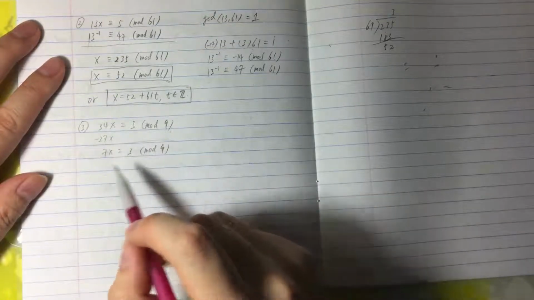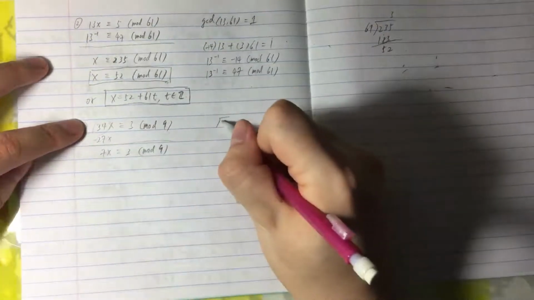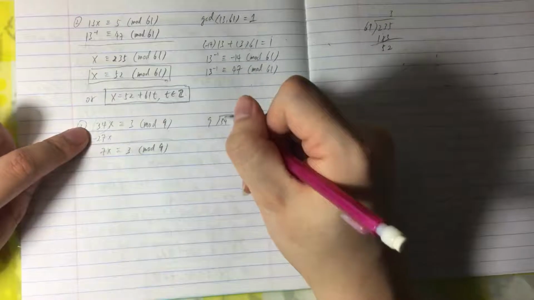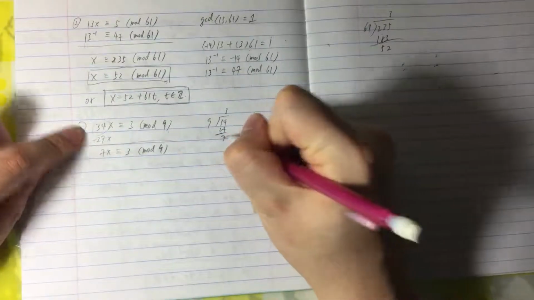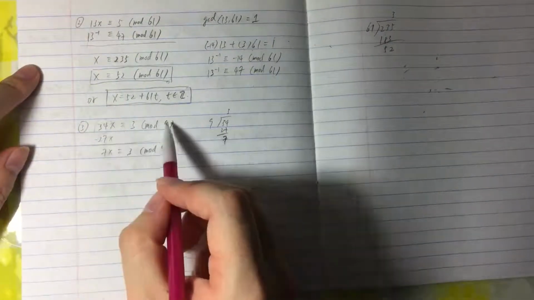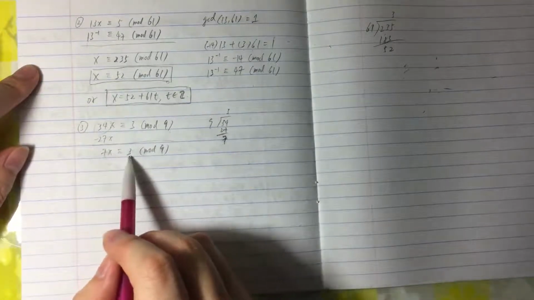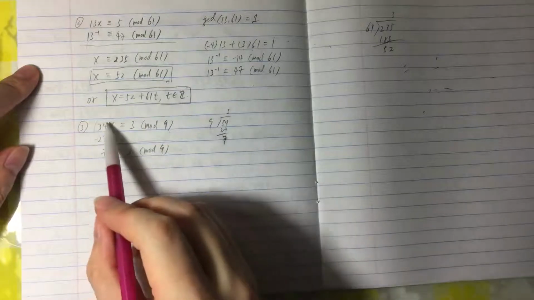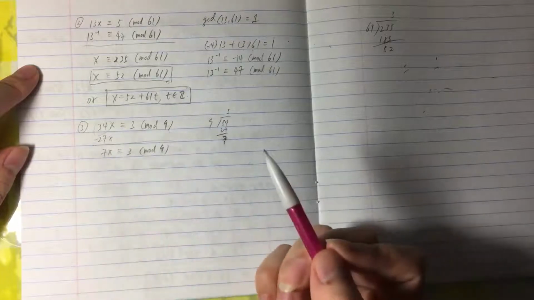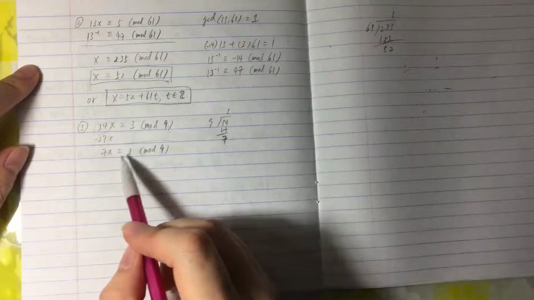A quicker way to get 7 is to take 34 divided by 9 and then take the remainder. So this congruence can be rewritten as 7x congruent to 3 mod 9. If a number is more than m, I can take this number divided by m and take the remainder. So this linear congruence can be simplified as 7x congruent to 3 mod 9.